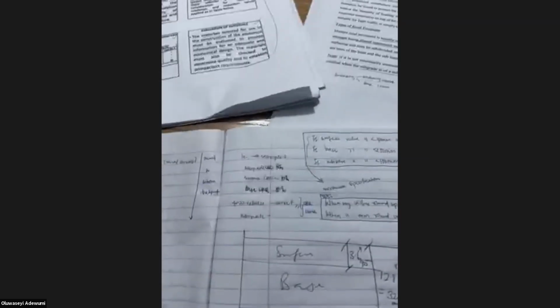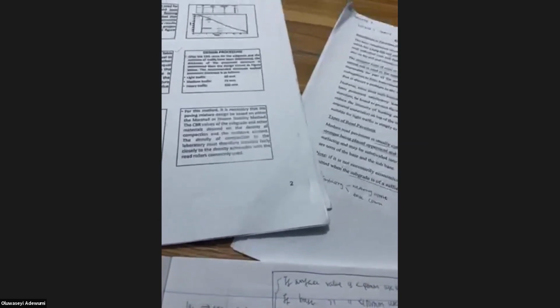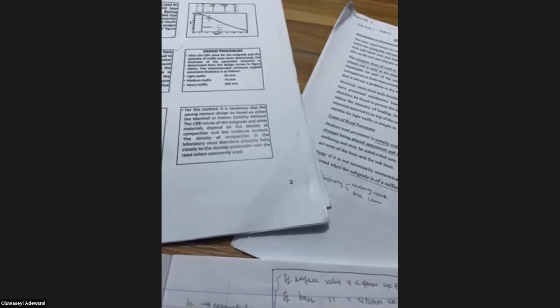Okay, now we also have traffic classifications. I don't know if Taiwo has sent the PDF, but there's a PDF showing the flexible pavement design curve graph. If you guys have it, you can open it. I'm going to share the curve now. You guys can see it, then I'll just explain a few things.